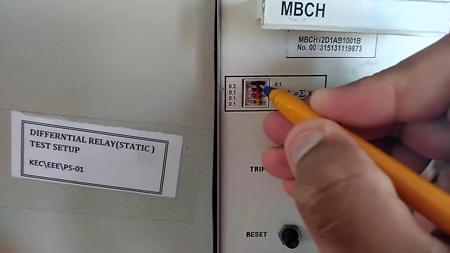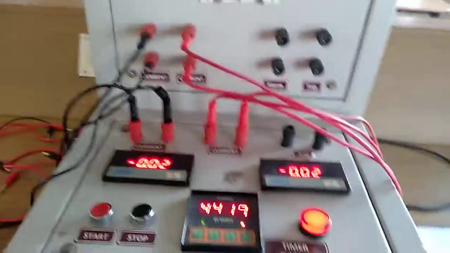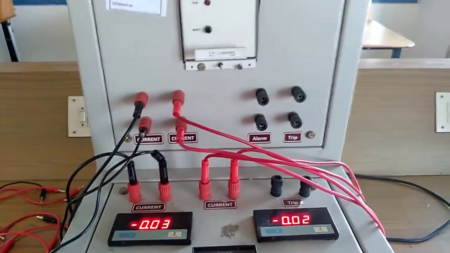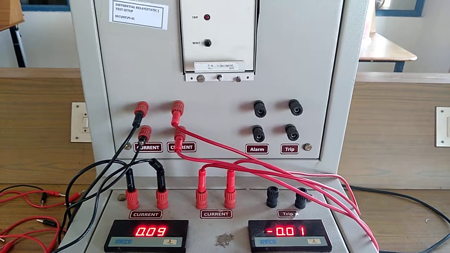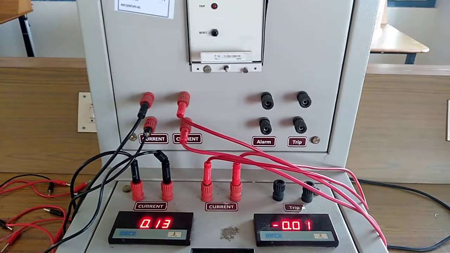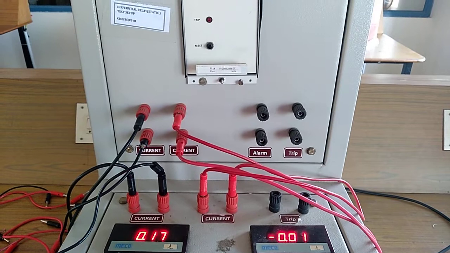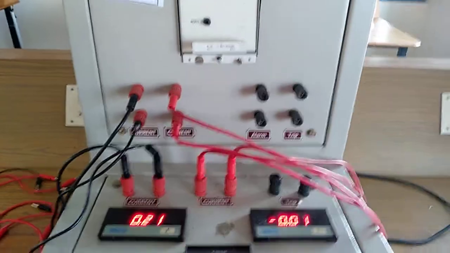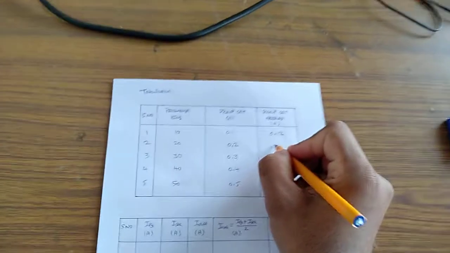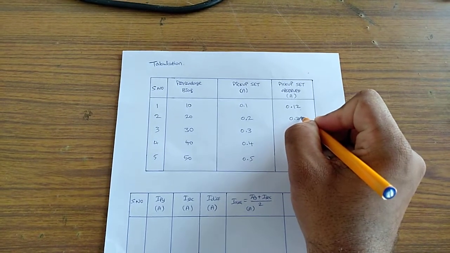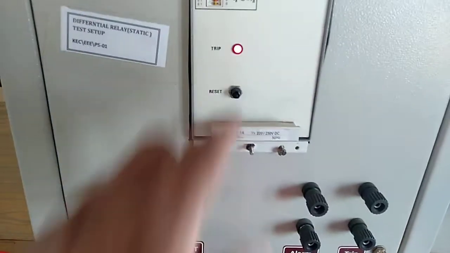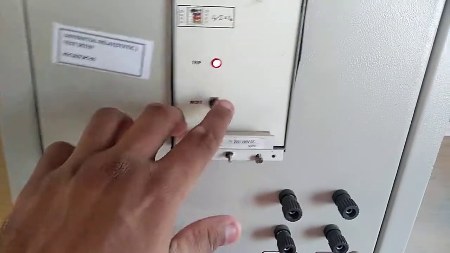Now I am changing it to 20%. So for 20%, again start, and then I am increasing gradually. Now I need to observe the pickup set observed. See, 0.21. So for 20%, the value will be 0.21. Now I am pressing the reset, switch off, reset.